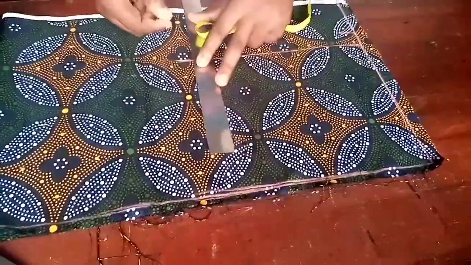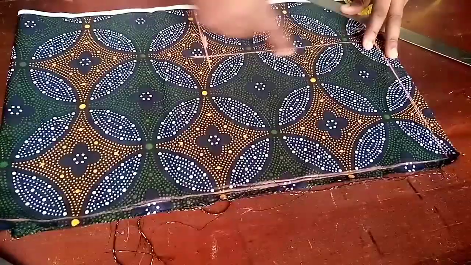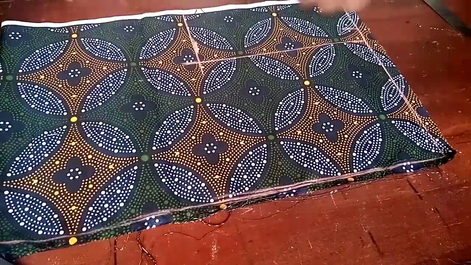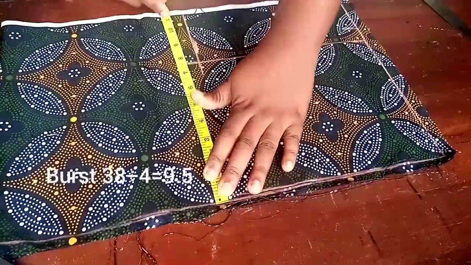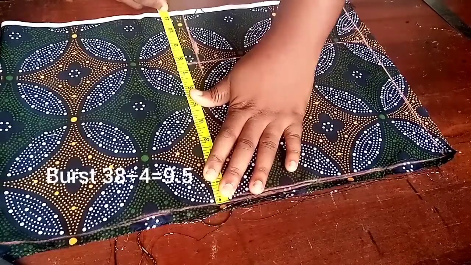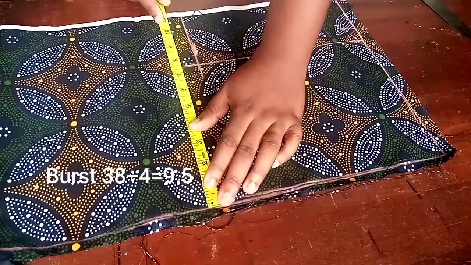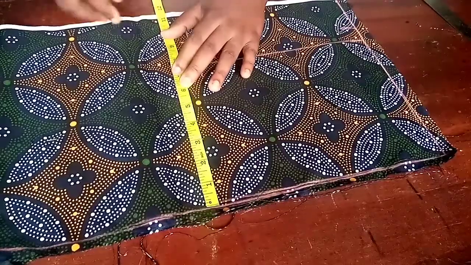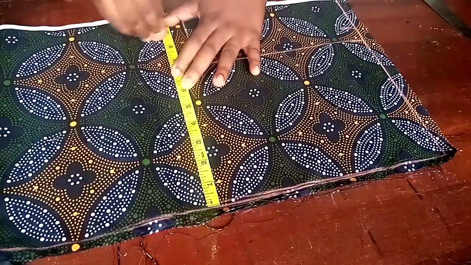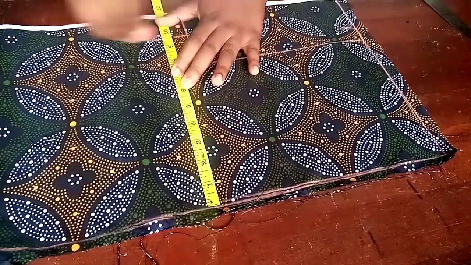After this, right now I'm going to start inputting my body measurement. Like I said, the bust is 38 divided by 4. At this point we divide every other measurement by 4. 38 divided by 4 is going to give us 9.5 inches, any one that works for you.